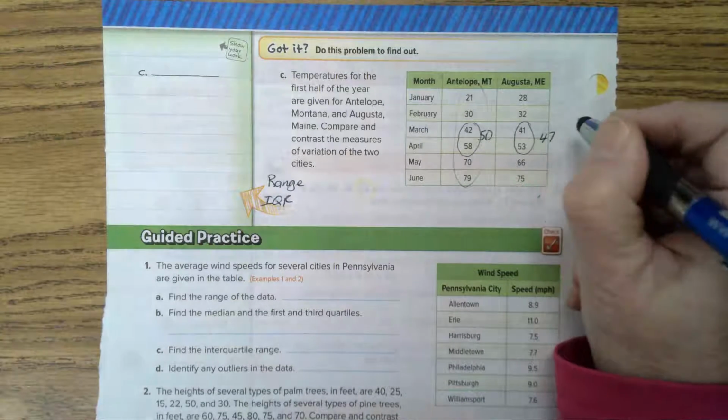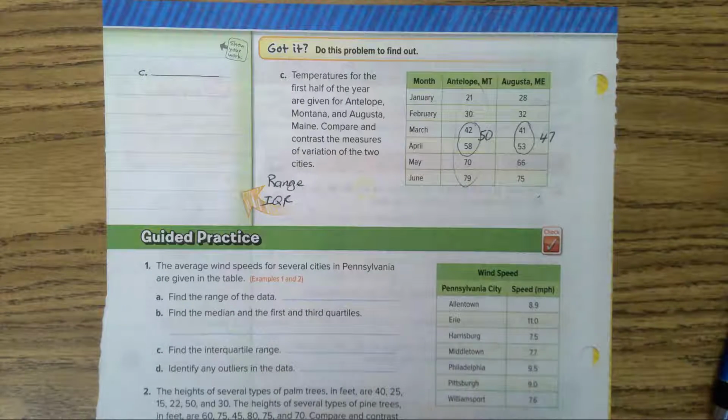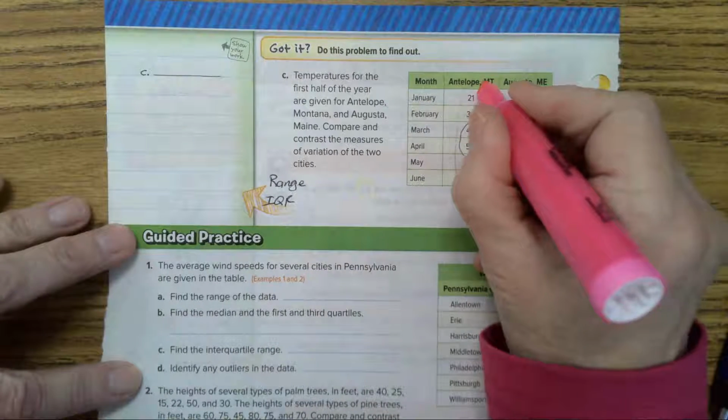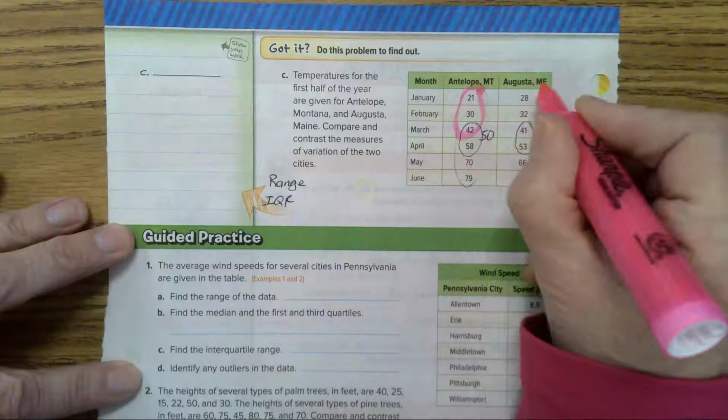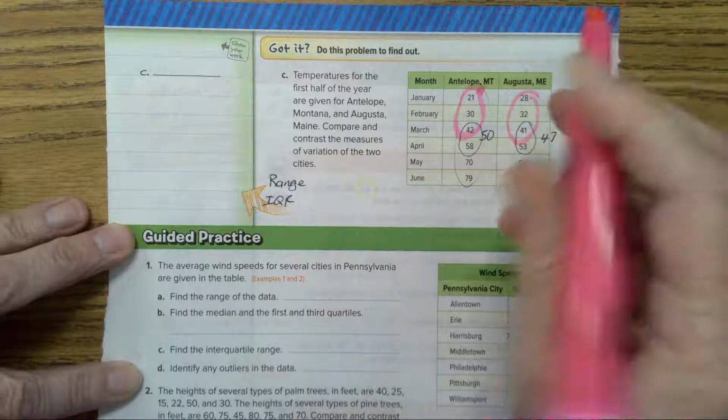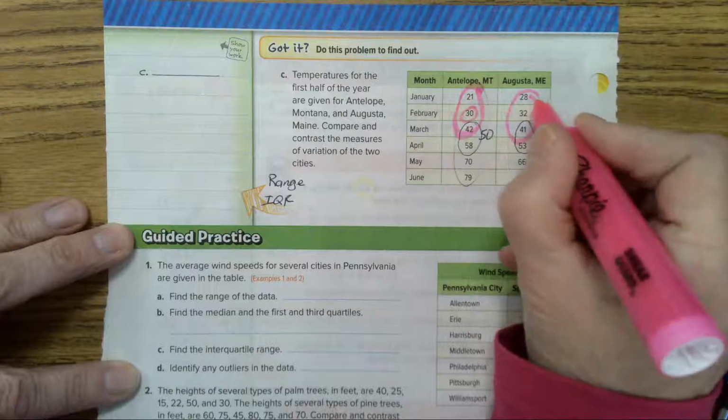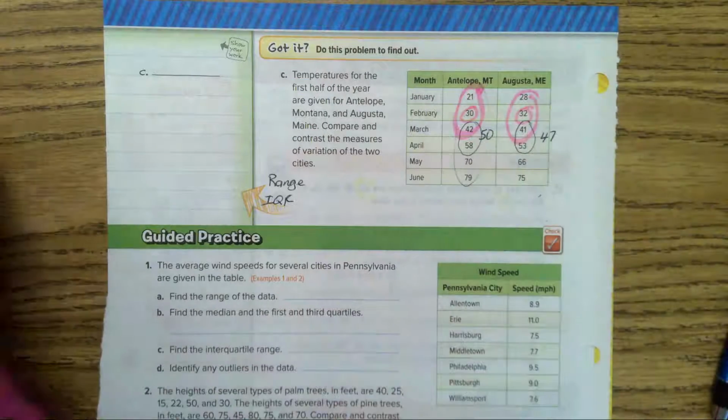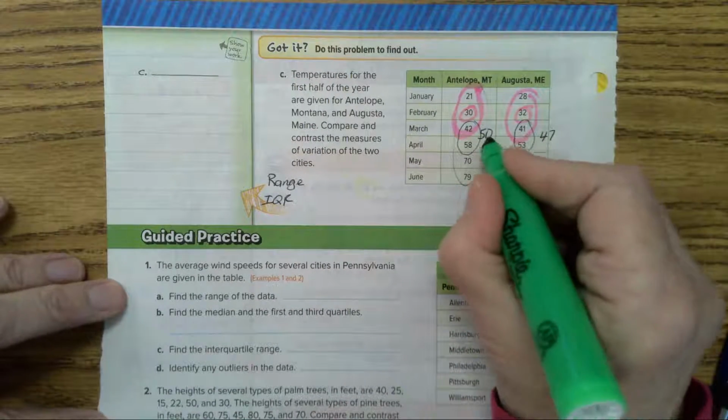Okay? Now we have to find our lower quartile and our upper quartile. I have to find my middle number in my lower group. Well, that's pretty easy. It's 30, right? And this one's 32. Then I have to find my middle number in my upper group.